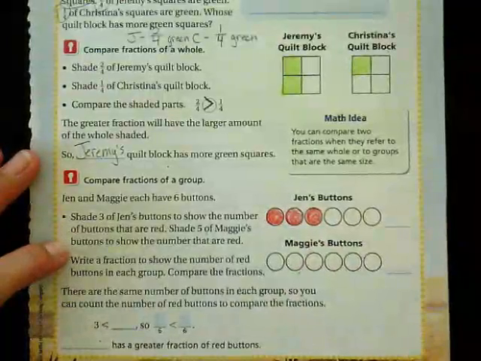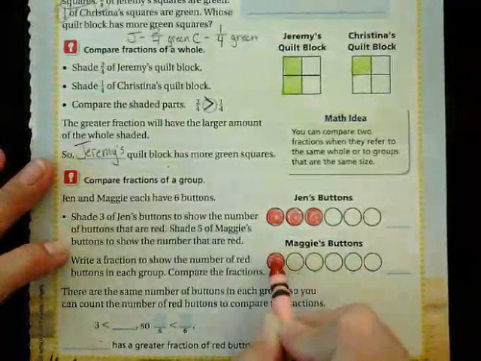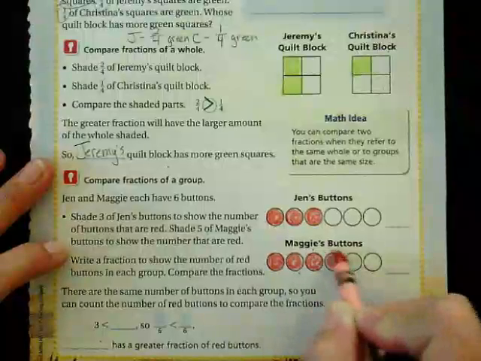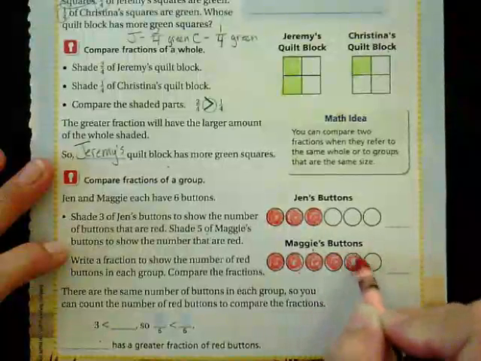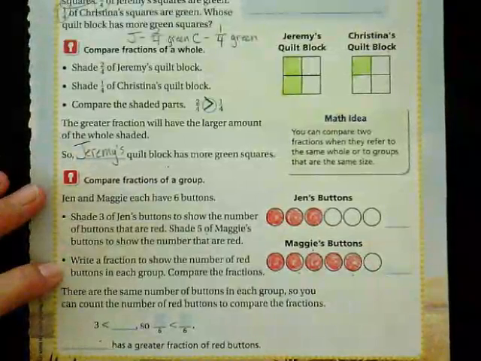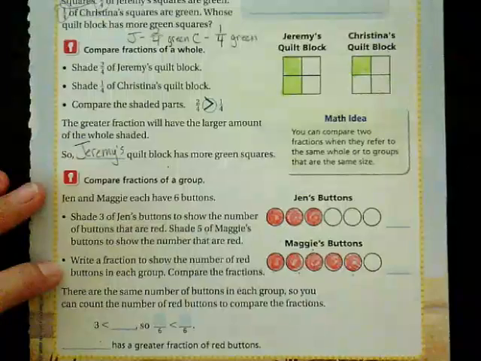Shade 5 of Maggie's buttons to show the number that are red. All right, Maggie, you get 5 red ones. And when y'all are doing this on ClassCake, you can always use your highlighter tool to do that. Write a fraction to show the number of red buttons in each group.